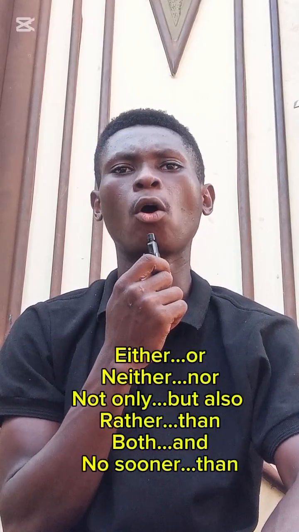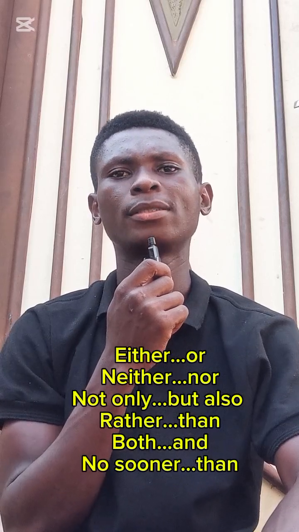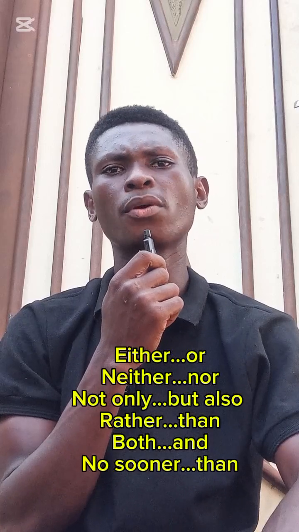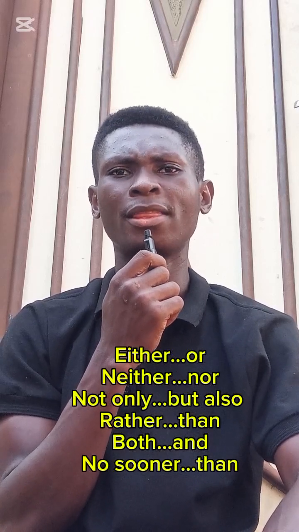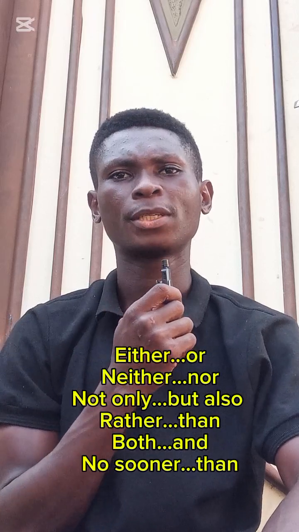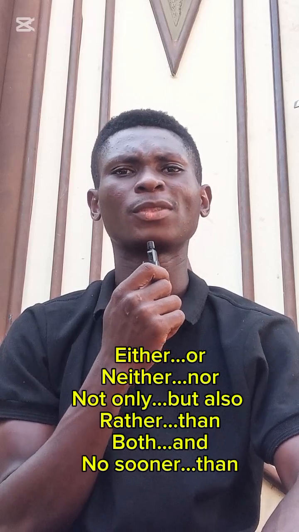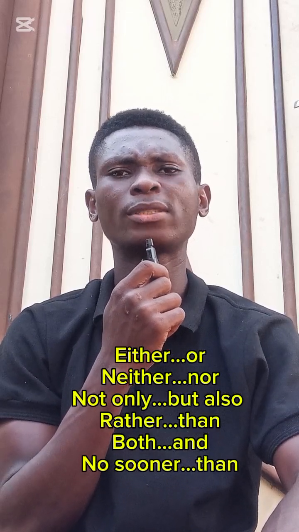So the difference between this particular conjunction and others is that this one works in pairs. So when we say correlating conjunction, we are talking about a pair of conjunctions used together. For example, we have either or, neither nor, not only but also, rather than, both and, no sooner than, and many more. So when you use any of these correlating conjunctions, you have to join items of equal status.